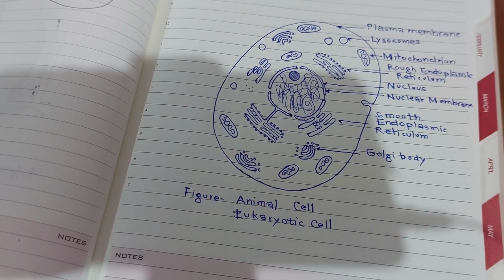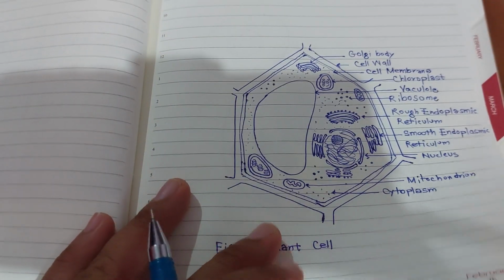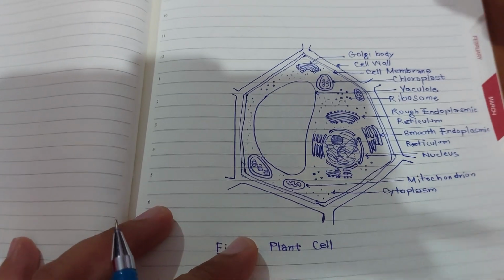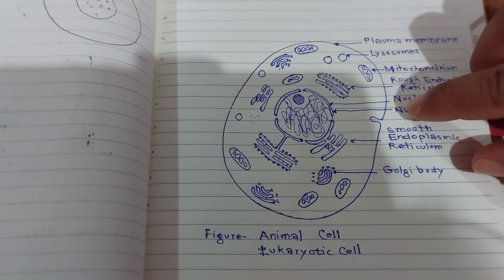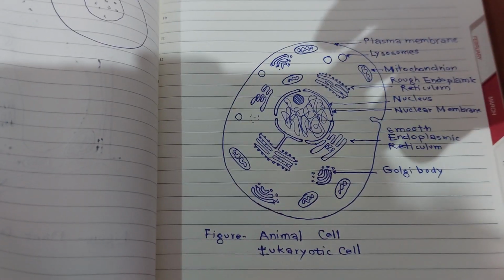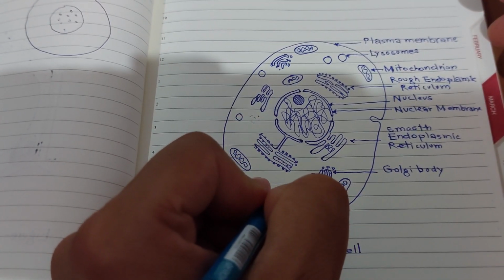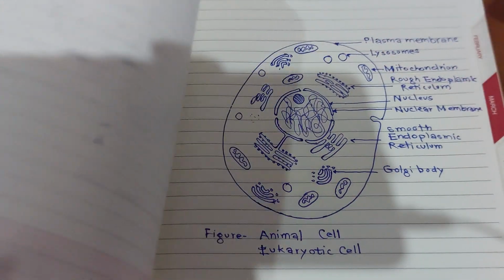So this is how we draw an animal cell, and by drawing these diagrams you can also notice the differences between plant cell and animal cell, which are very important also. You can make a table of this also. So plant cell has a cell wall, animal cell does not have any cell wall. Plant cell has a large central vacuole. Either animal cells do not have any vacuole, or you can make a sphere and label it as a vacuole, if they have a small vacuole. Okay, let me label it also.